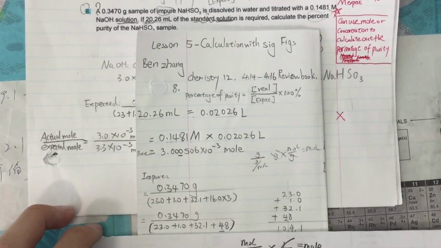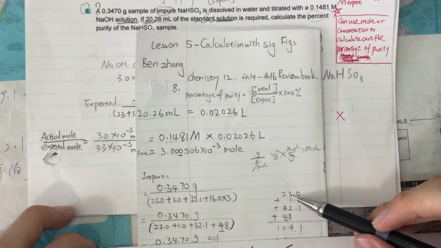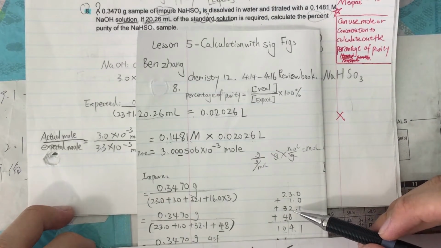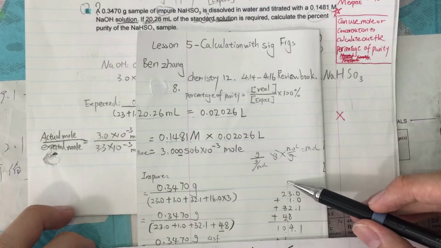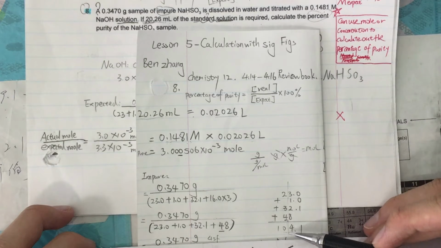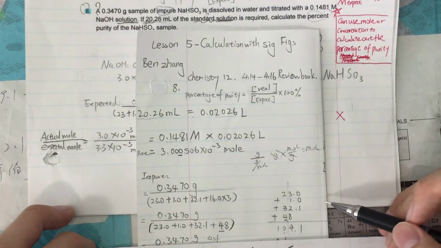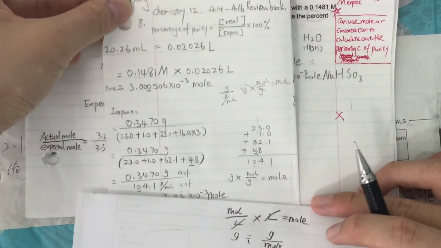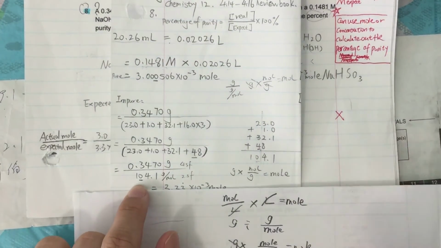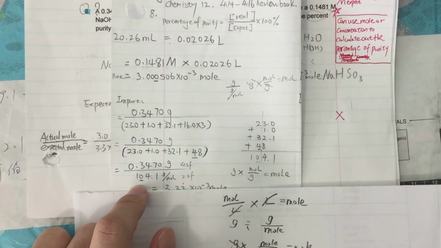Now we add them up: 23.0 plus 1 plus 32.1 plus 48. Remember, 48 has an underline, so the vertical line has to be drawn here. But addition and subtraction don't use sig figs, they use decimal places. So we put an underline under the zero, and that gives two sig figs here.